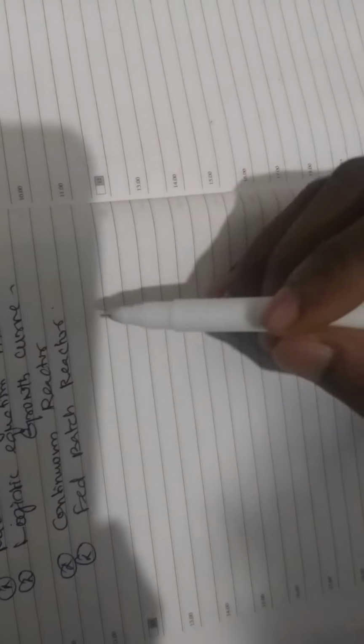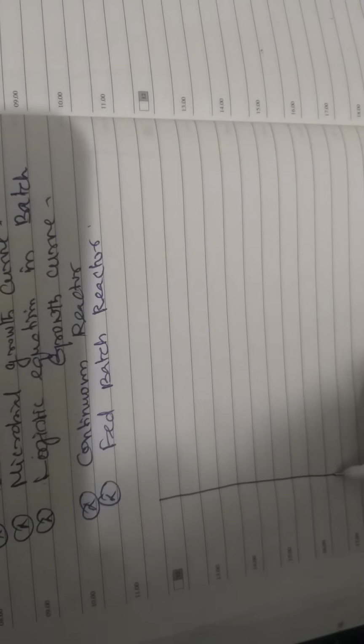As far as batch reactor is concerned, we need to derive the equations for a batch reactor, which I have already finished in the class itself. Microbial growth curve also I taught in the classes. So this performance equation I have derived in the class. When you plot a graph with respect to biomass and time, the graph resembles a sigmoidal shape. Sigmoidal shape means it looks like an S-shaped curve. So it will be like this.